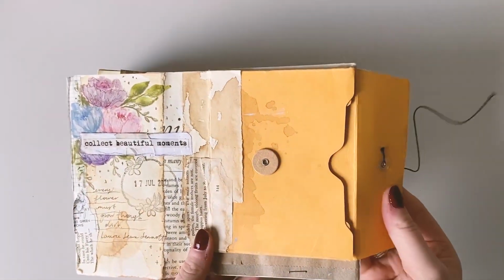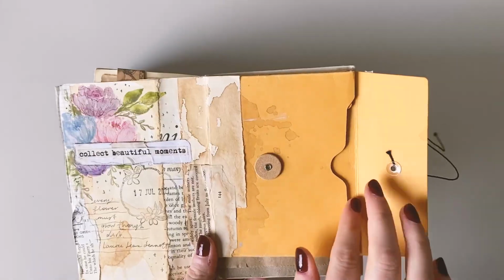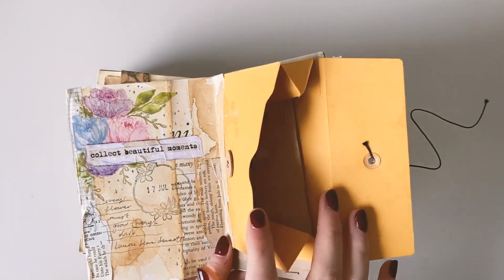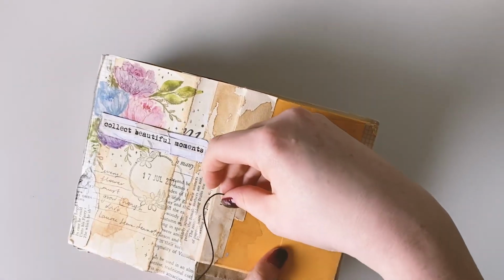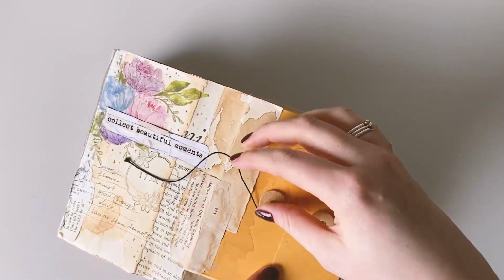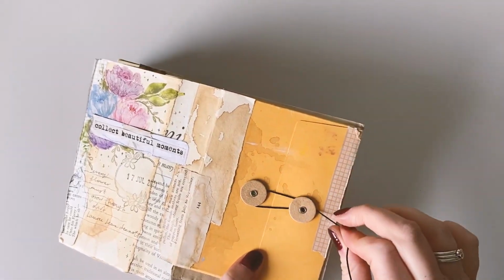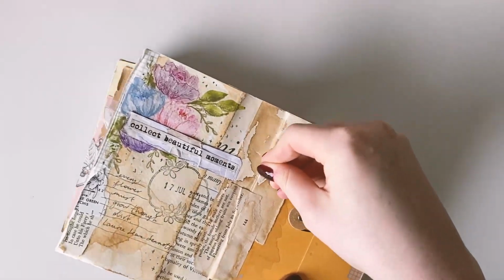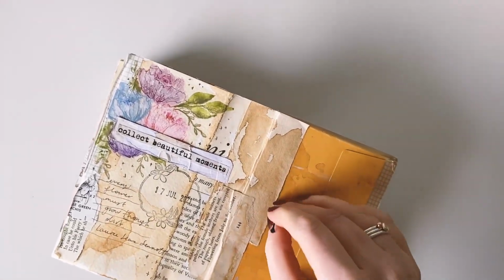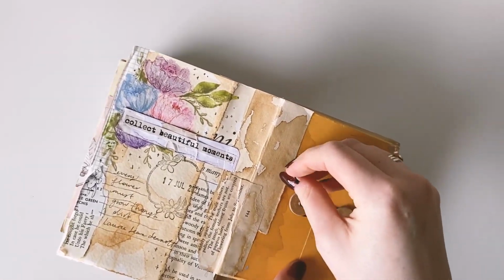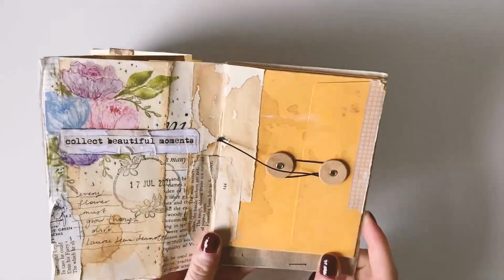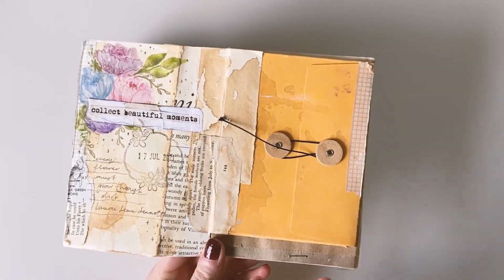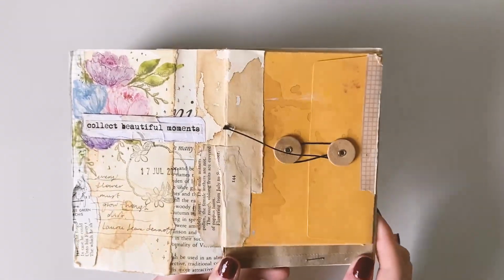And so I've added it here, especially because it's a little bit thicker, and then I've got a really cool envelope there as my back page, and it's also just, like I said, more of a design feature as well. So it looks really effective if you're able to save things that have different clasps and things on them, to be able to use them as design elements when it comes to adding envelopes to your junk journals.